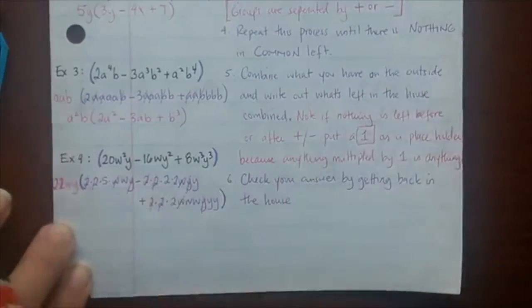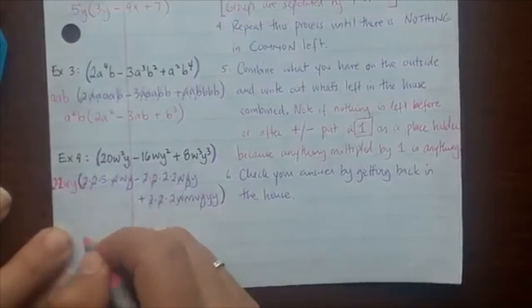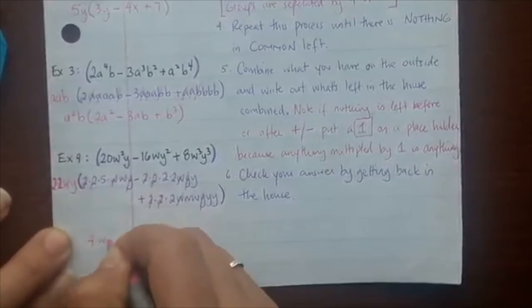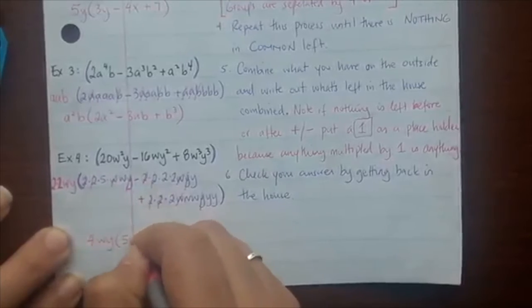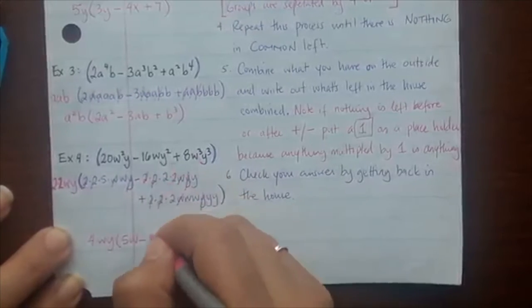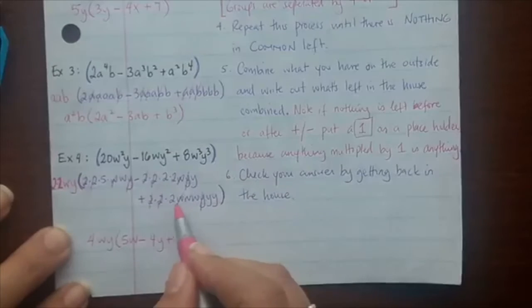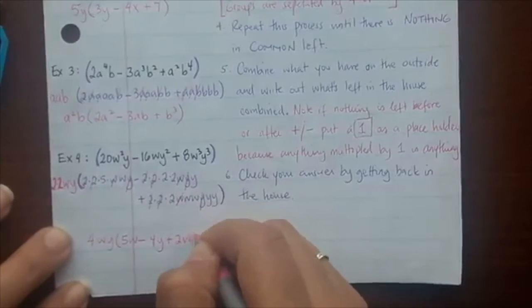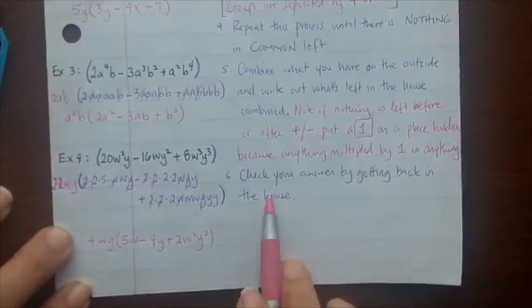So that's it. So combine the outside. So I've got 2 times 2, which is 4. I've got 1 Y and 1 W. And then inside I've got 5W minus 2 times 2 is 4 and a Y plus a 2, 2 W's and 2 Y's. And that's pretty much it.